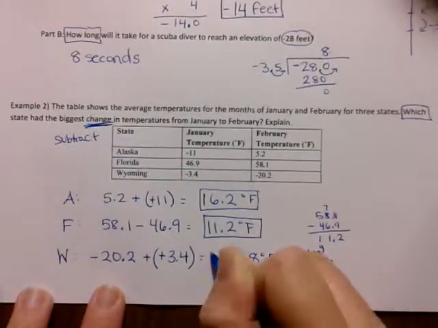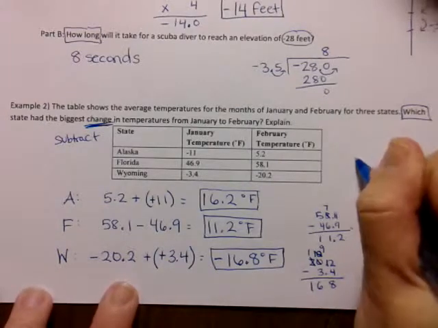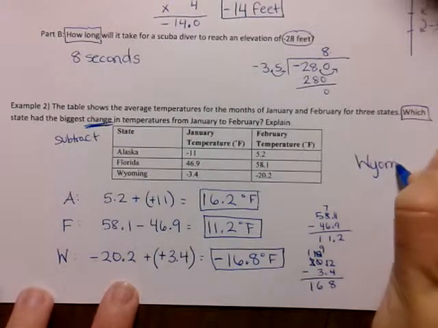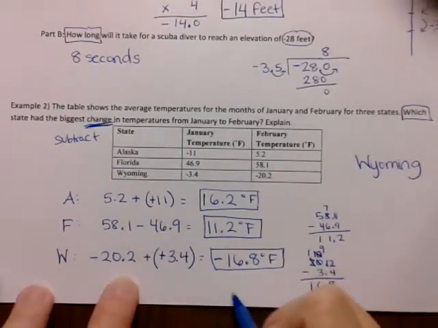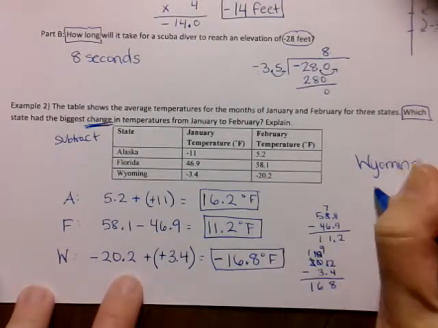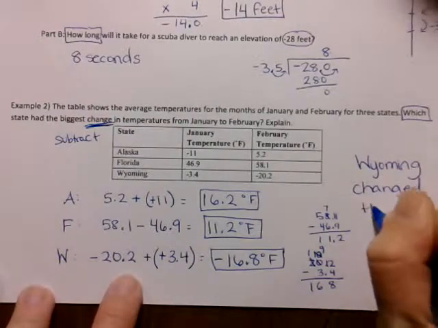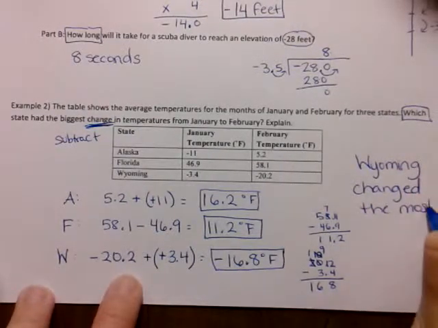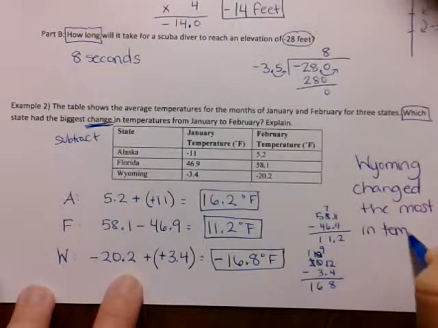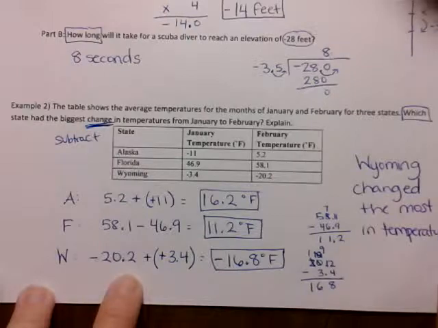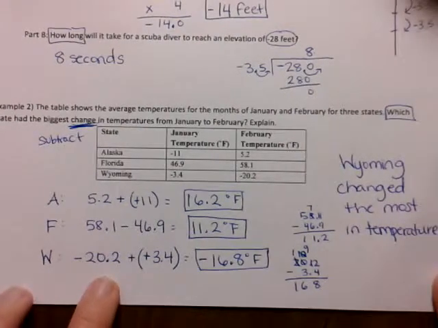So which one changed the most? Well, here Wyoming changed the most. It didn't go positive. It's not the largest number, but it changed the most. It decreased by the most. So we'll say Wyoming changed the most in temperature. Now it's time for you to practice one.